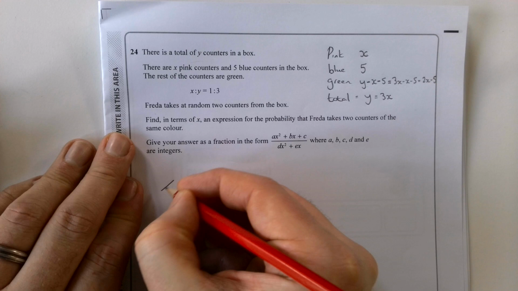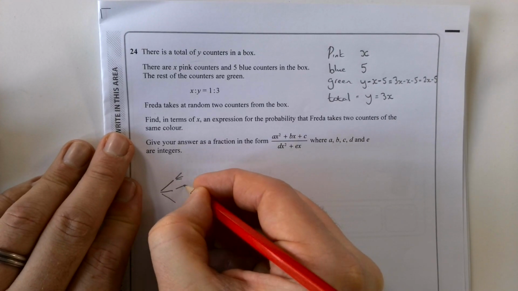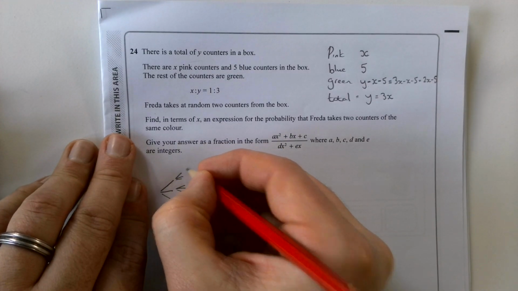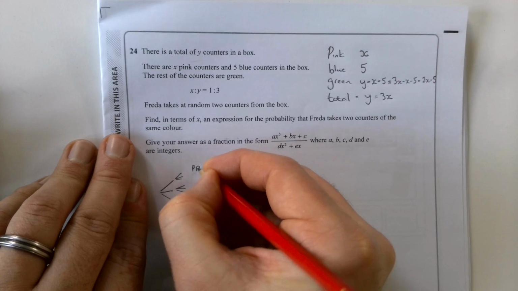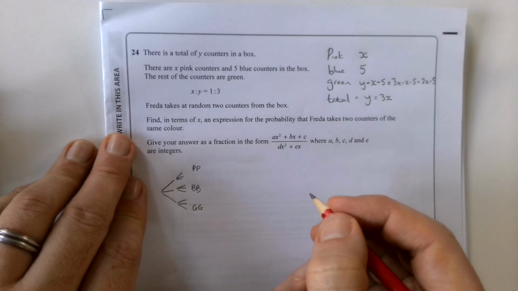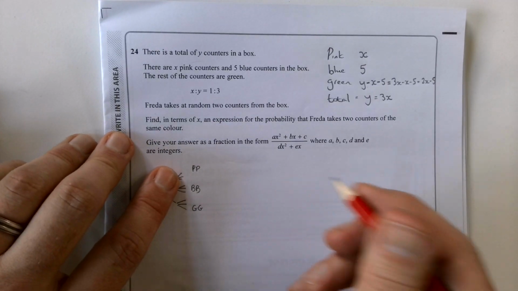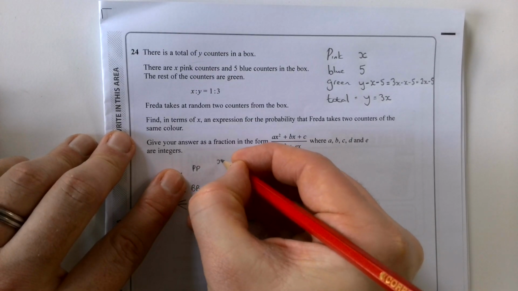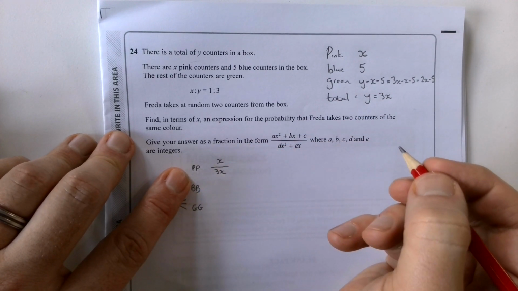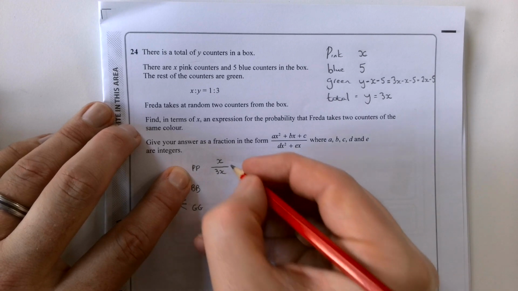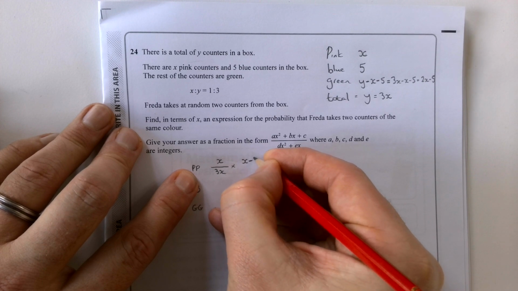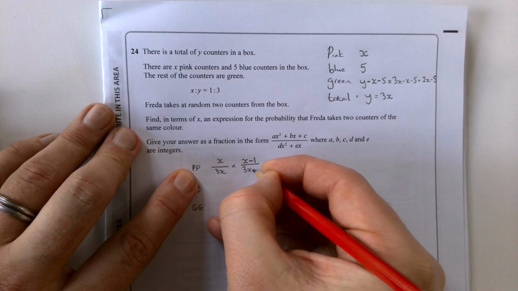So now we've got to try and come up with a concept. We're picking two counters of the same colour out of the box. So the ways I could do that is I could get pink pink, or I could get blue blue, or I could get green green. So I'm going to work out those probabilities. The chance of getting a pink the first time would be X over the total number of counters in the box, 3X. Now if I wanted to pick a second counter and it to be pink, then I need to multiply, decreasing the number of pink counters by 1 and the total number of counters by 1.